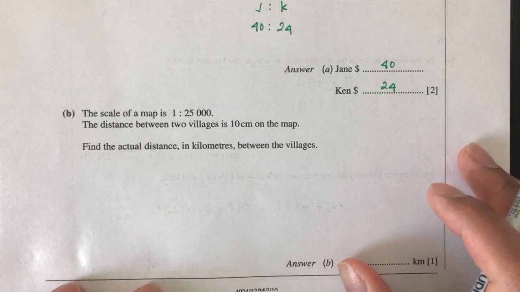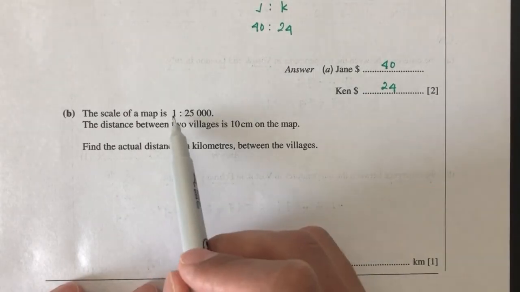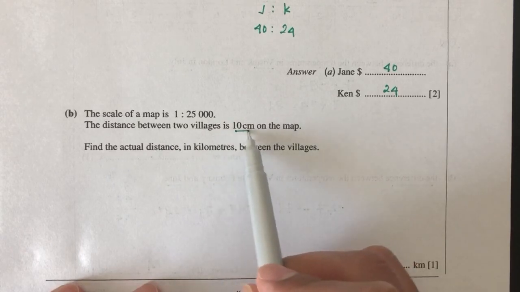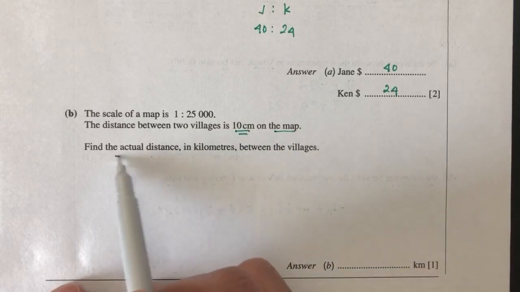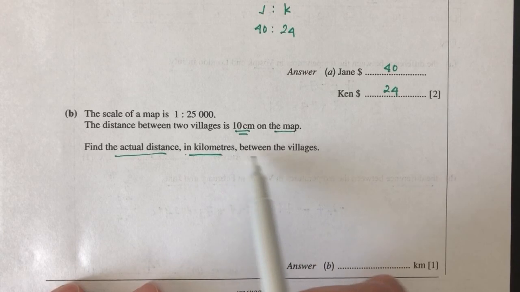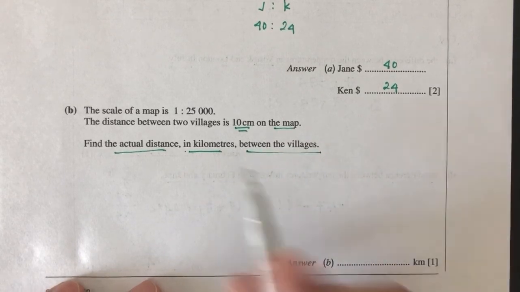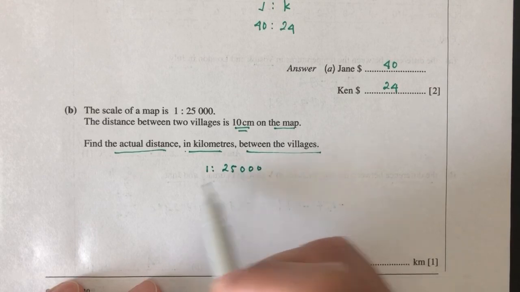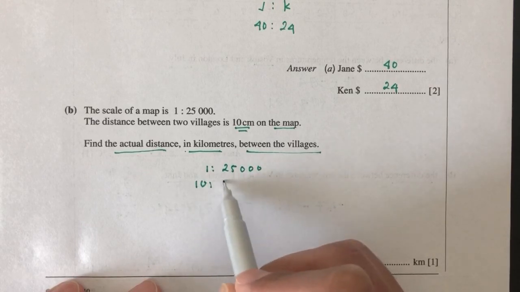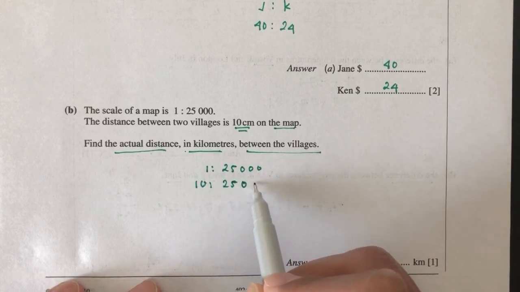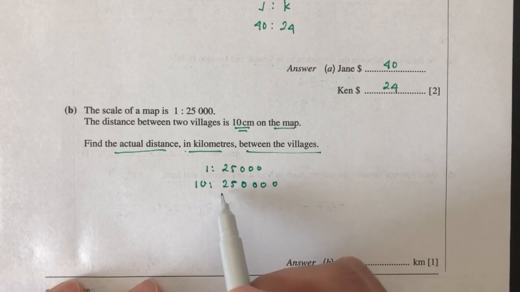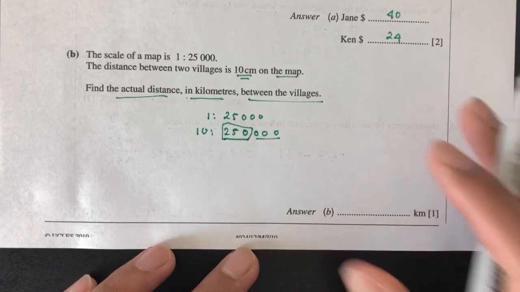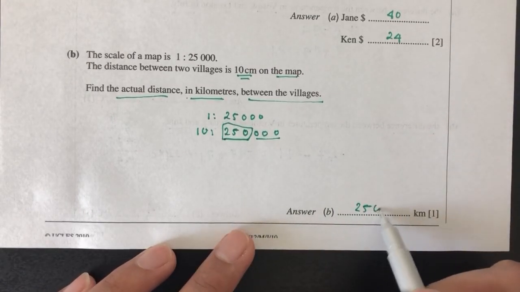Part B. The scale of a map is 1 to 25,000. The distance between two villages is 10 centimeters on the map. Find the actual distance in kilometers between the villages. So 1 is 25,000. If it was 10, that will be 25, and we add 1 0, which will be 250 km. So the answer will be 250 km.